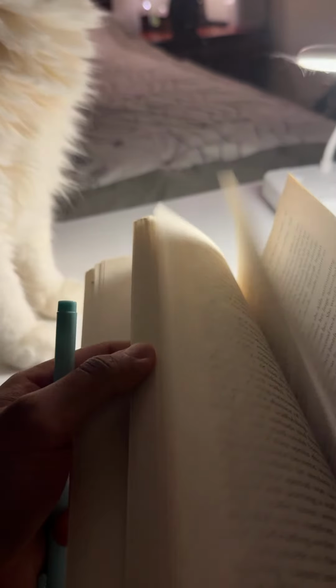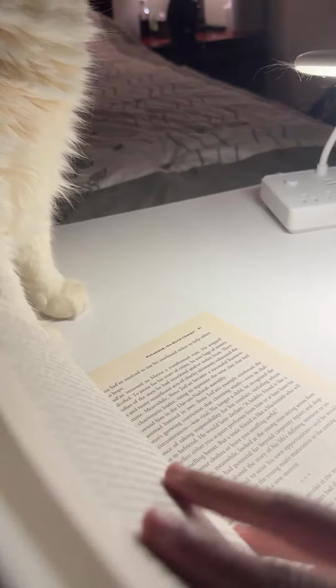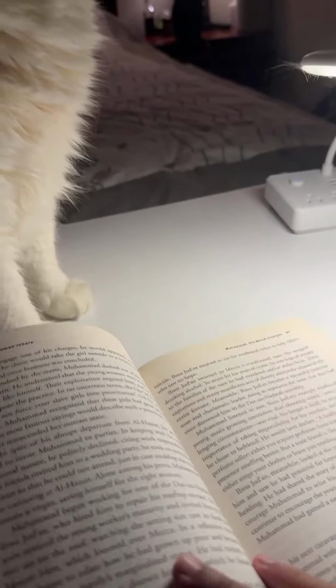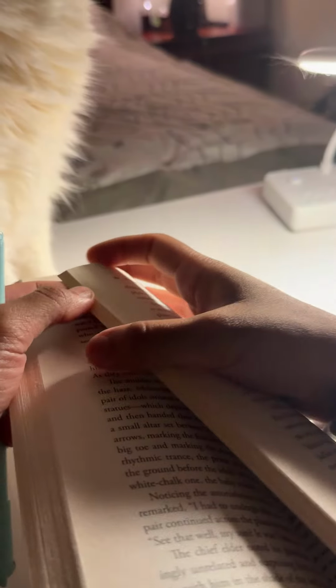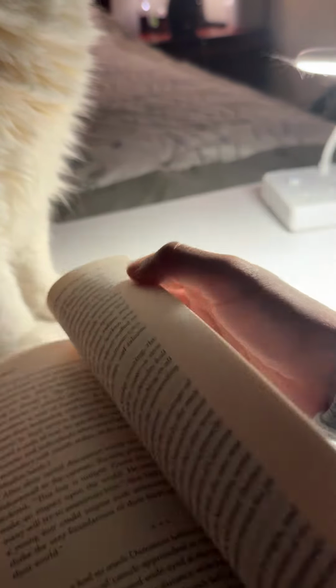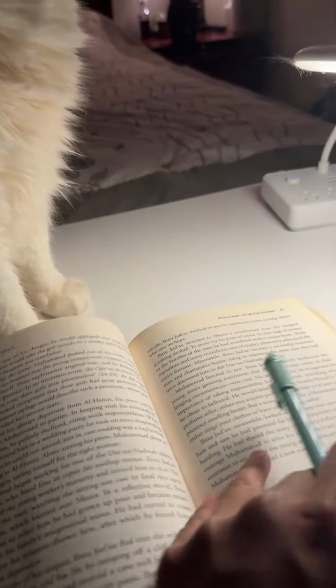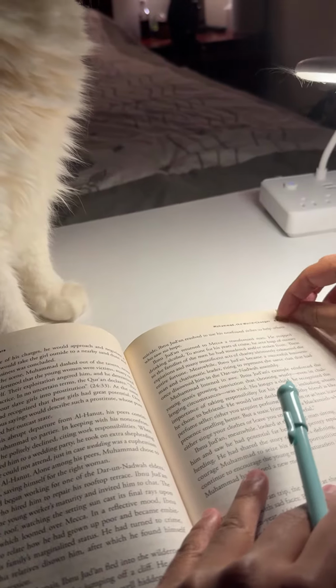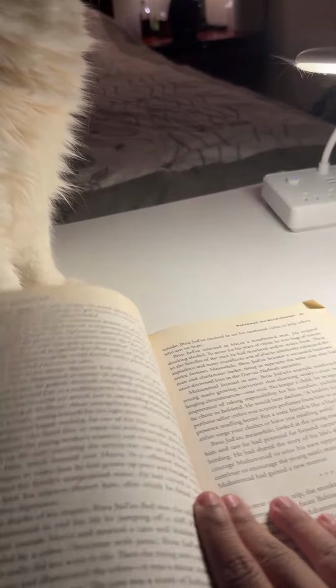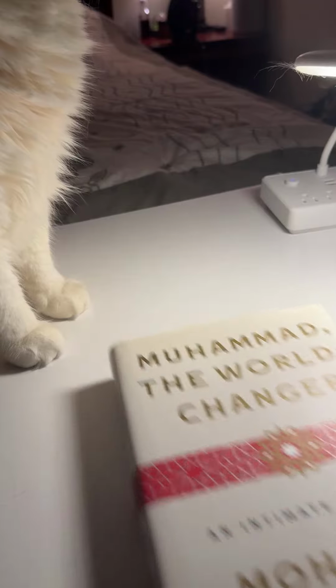He wants to help find the bookmark. Why is the bookmark so hard to find though? Did I take it out or what? But I can't even find it though. Yeah, I probably took it out. But I'll just put like a bookmark here. So we read about Ibn Juda'an today.